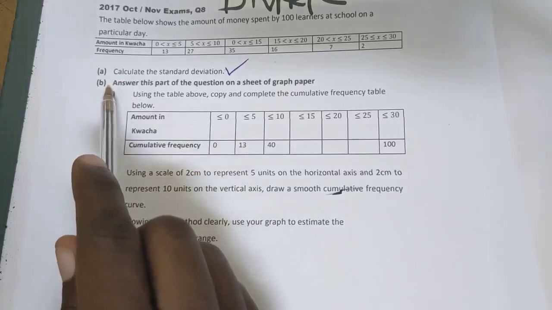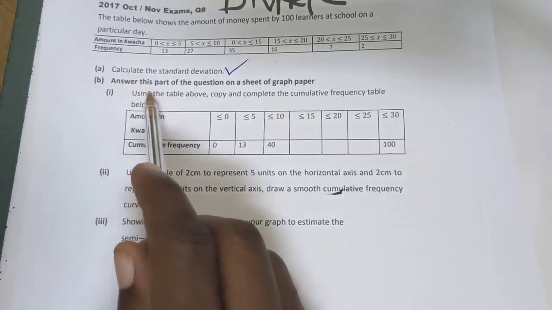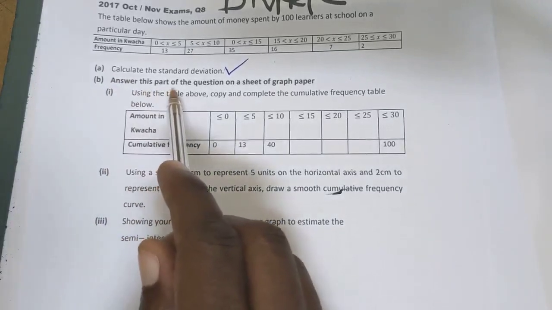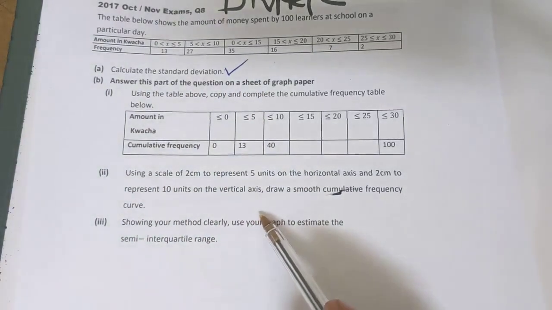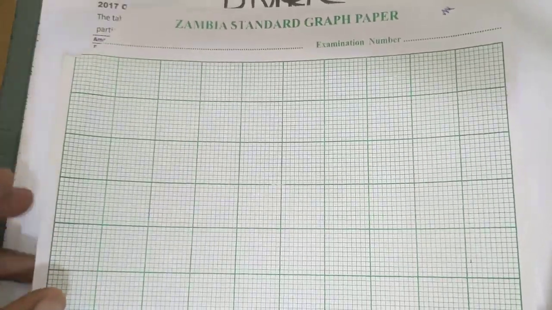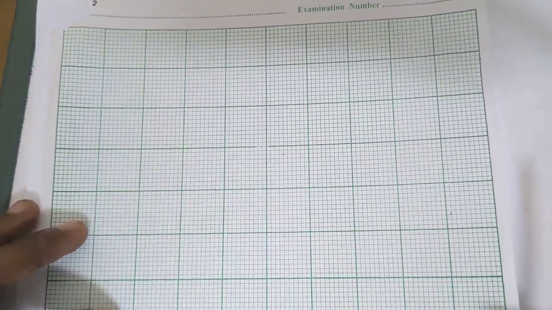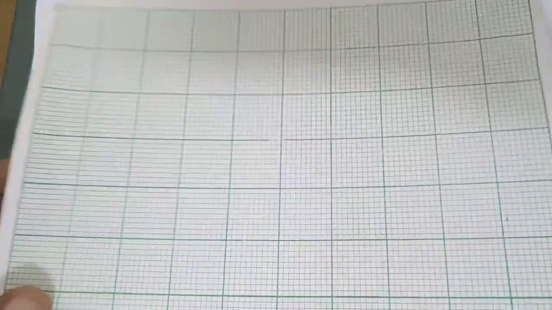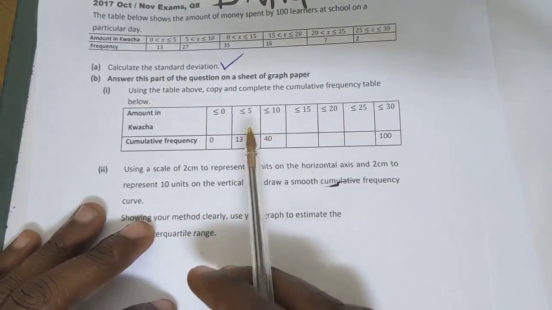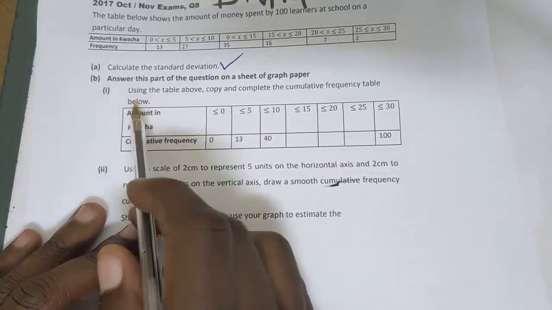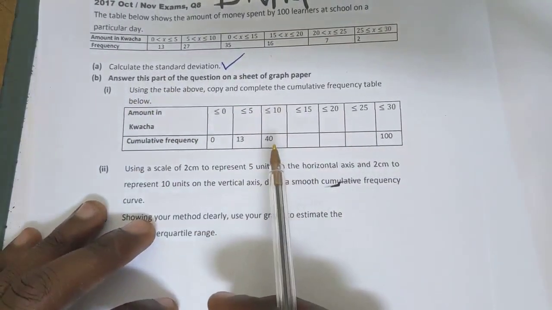This is our B. It is saying answer this part of the question on a sheet of graph paper. So you need to have a graph paper here. Okay, so I have my own. So you need to have a graph paper. Answer this part of the question on a sheet of paper, not just paper, but graph paper.